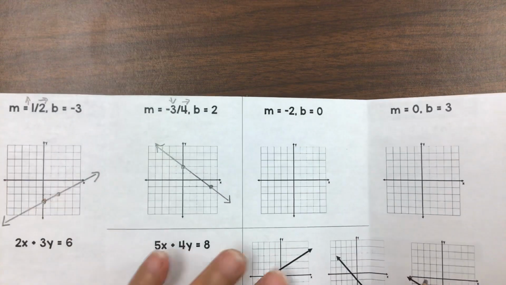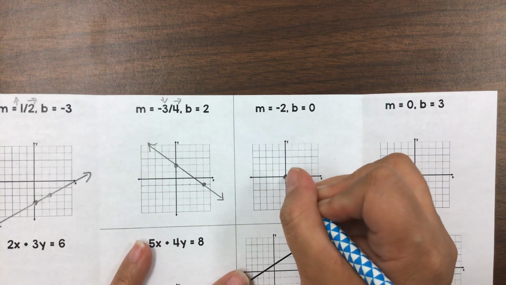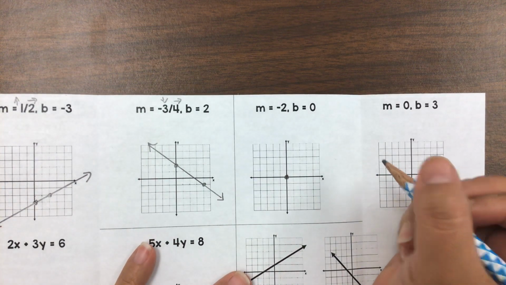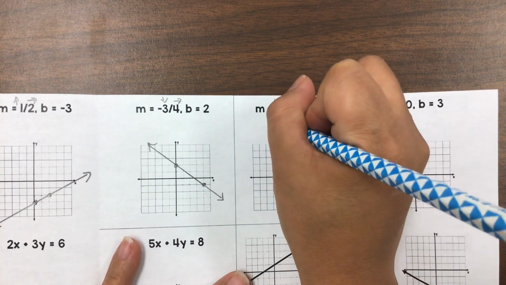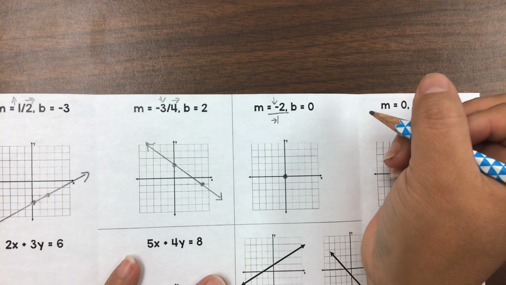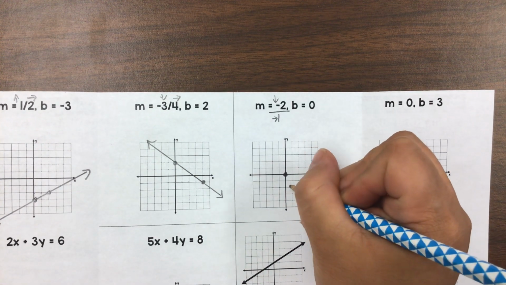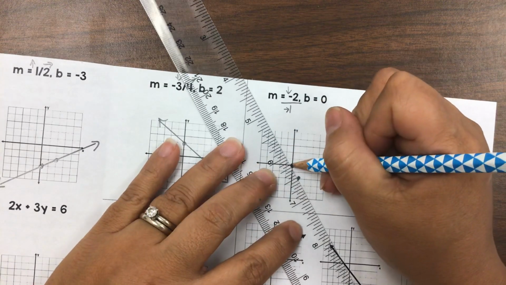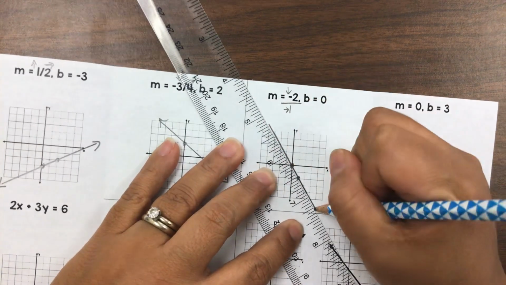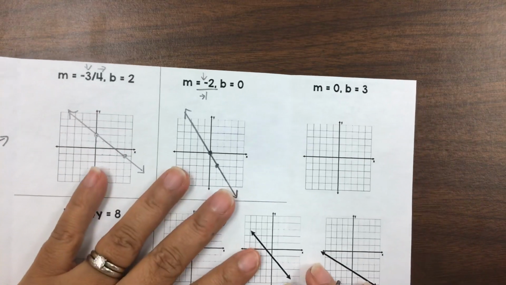And that's your line. For the next one, we have that y-intercept is 0. That means we start at the origin, 0, 0. And then we still need to move down 2 and to the right 1 because if you can't see the denominator, it's 1. So down 2, and to the right 1. And the arrowheads.